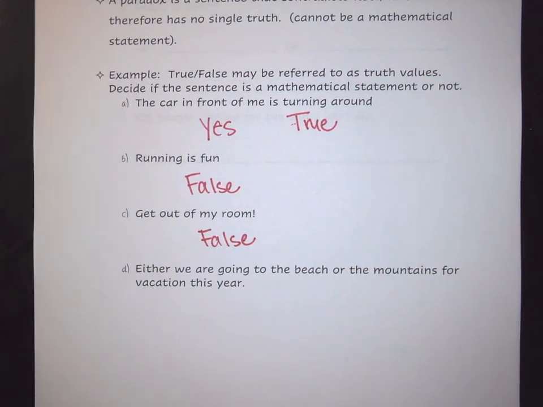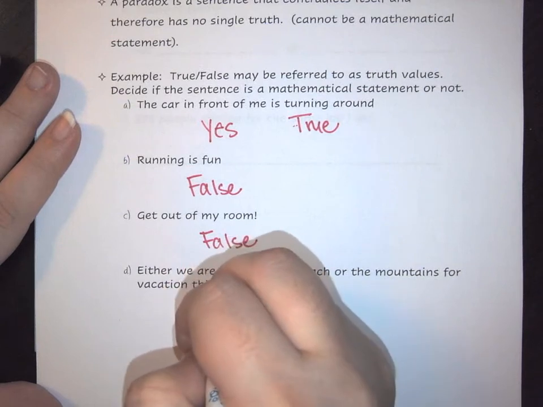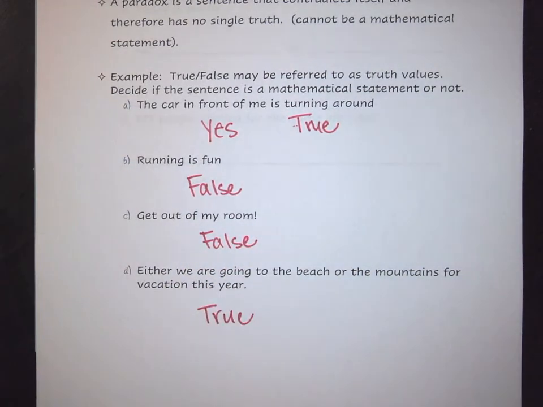The last one says, either we are going to the beach or the mountains for vacation this year. When we look at this sentence, we can see that it is all true or it's all false. It's giving you the option of where you might be going for vacation this year. Therefore, this one we would be able to say could represent a mathematical statement.